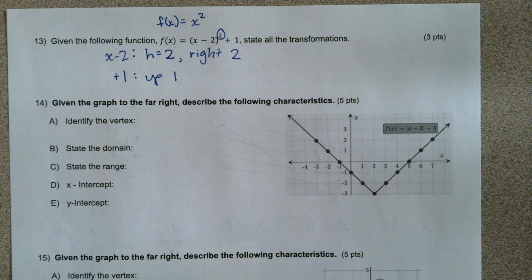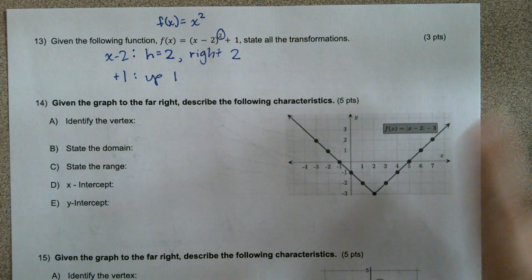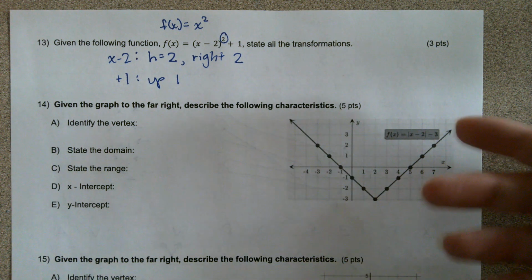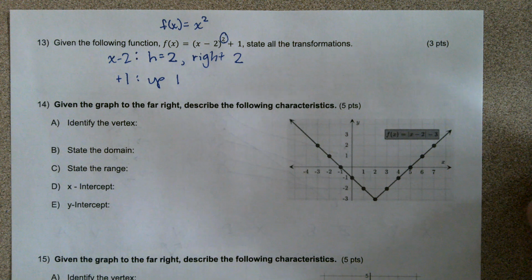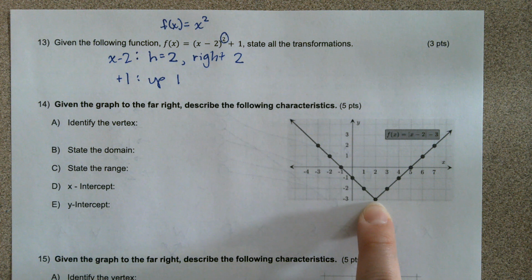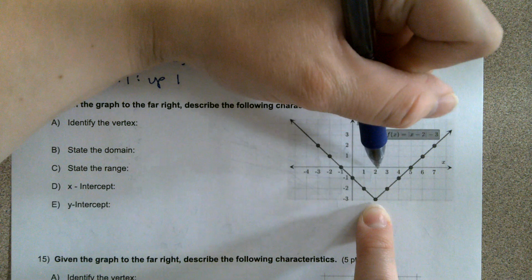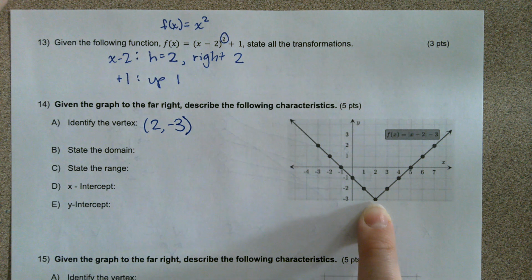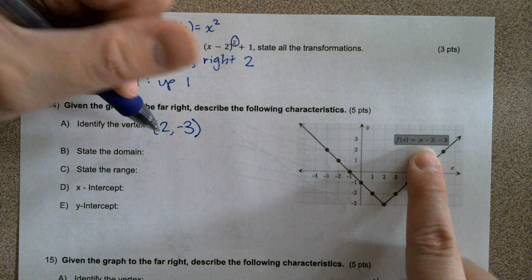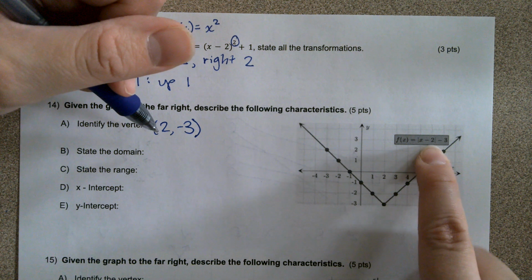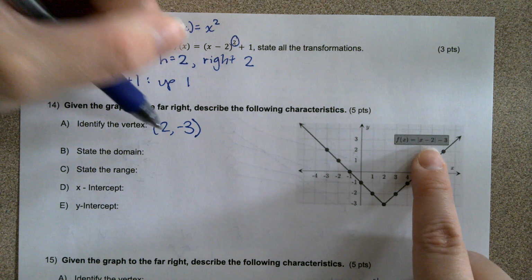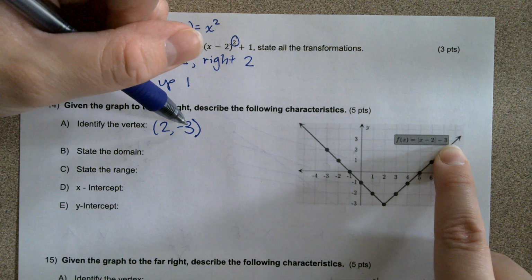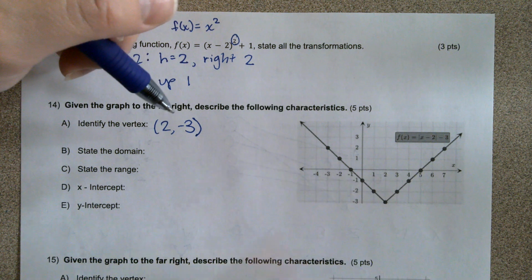Number 14, given the graph to the far right, describe the following characteristics. Identify the vertex. The vertex is that very bottom point of the graph, or if it's flipped over itself, it's the very top point. It just depends. Here, it's this one. So our point is 2, negative 3. And we do have the equation to compare to it. Notice that looks like a negative 2 here. Remember, you change it from a negative to a positive here. And then the negative 3 doesn't change. Notice how that works here.